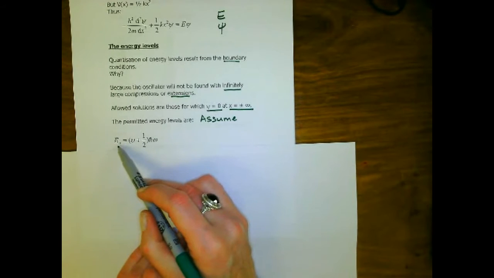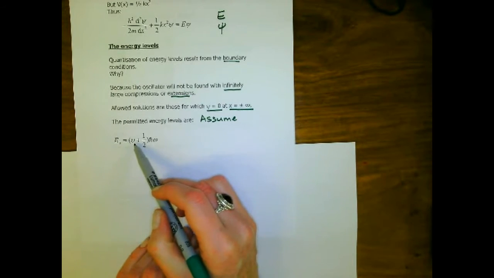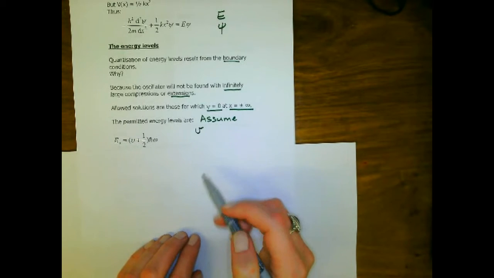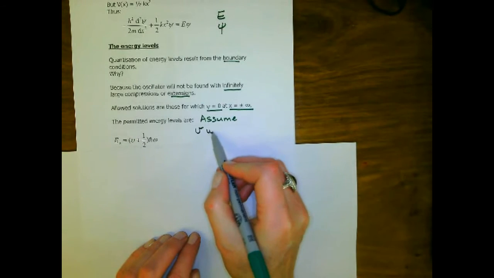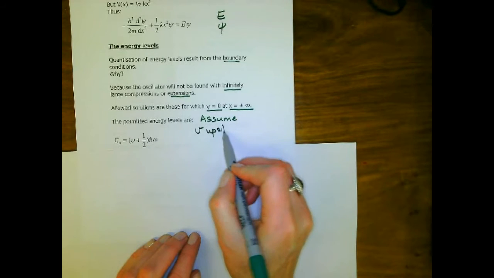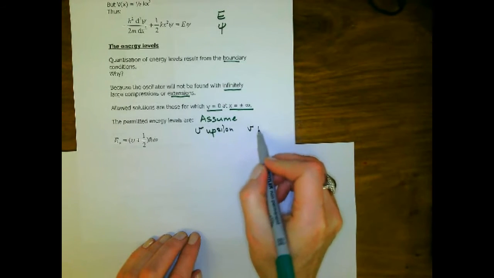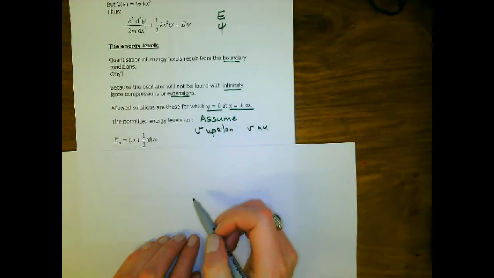The first one, which is our subscript there, and it also appears in the equation, looks like a V, and that is the Greek symbol called upsilon. Now don't confuse that with the symbol mu that we use for frequency.